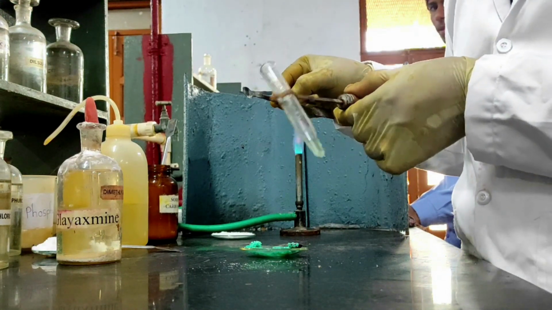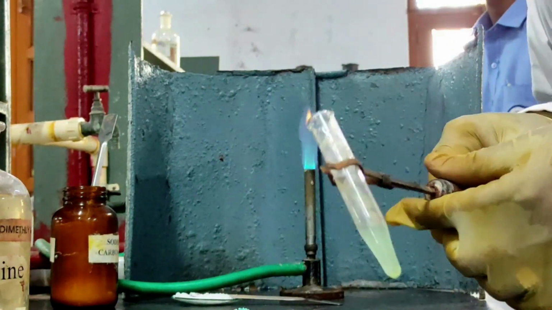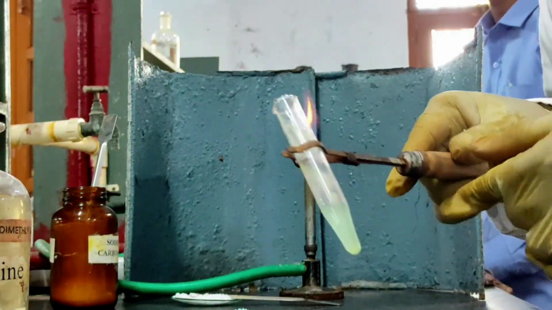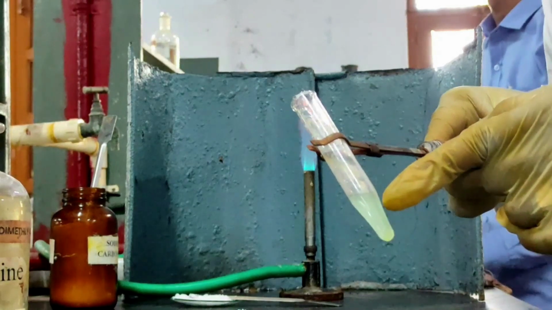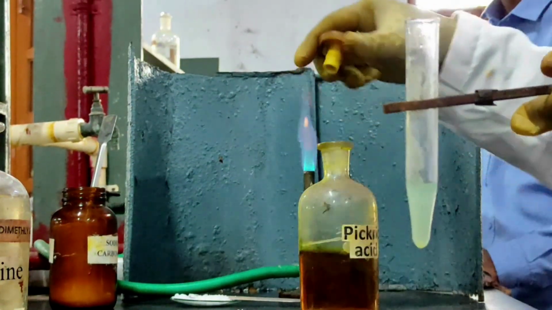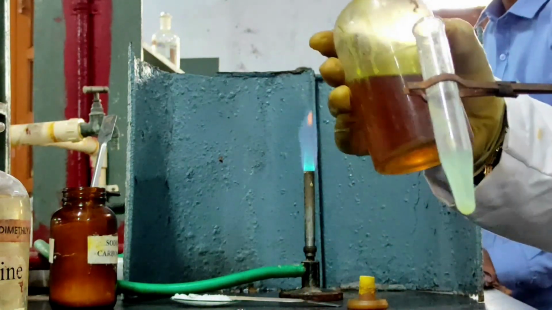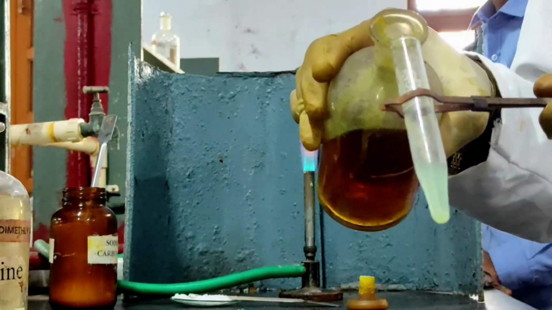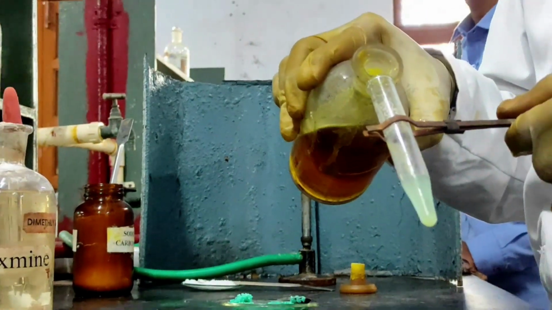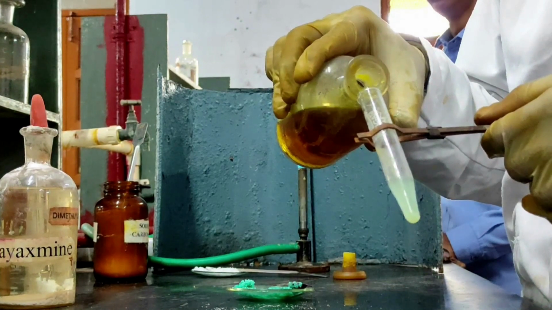See, I did not get any precipitate, which indicates fifth group cations are absent. Now, this centrifugate is to be tested for sixth group cations. The only cation present in the sixth group is potassium. Therefore, to this I need to add a little amount of picric acid. If I get a yellow precipitate, it indicates the presence of potassium.